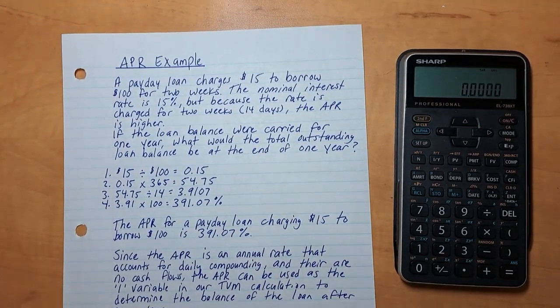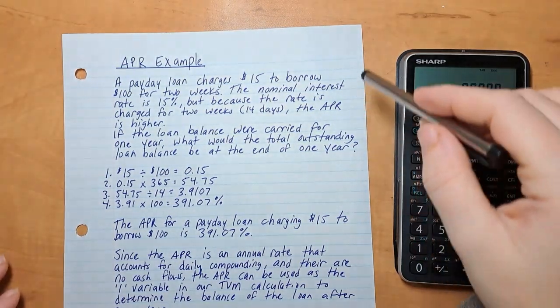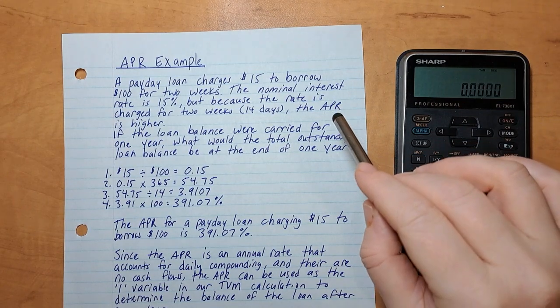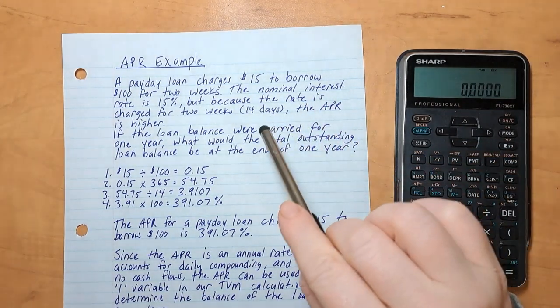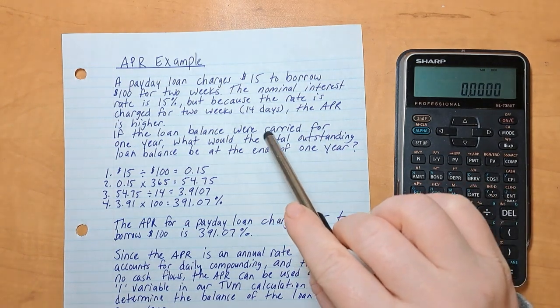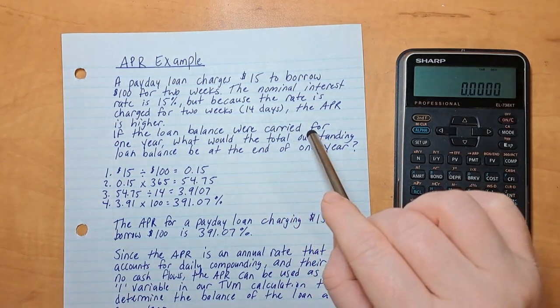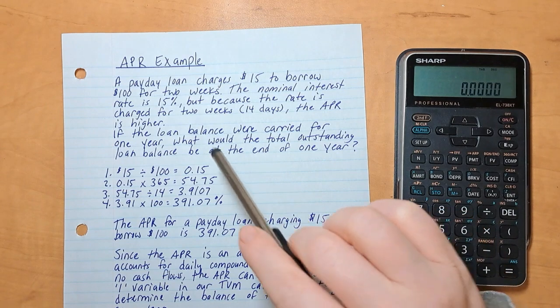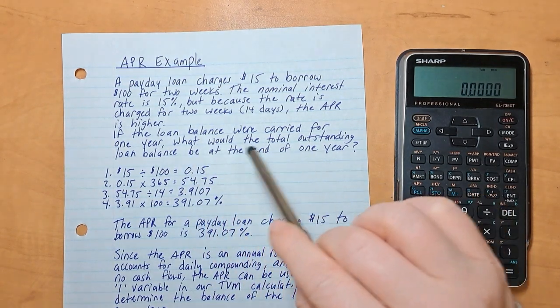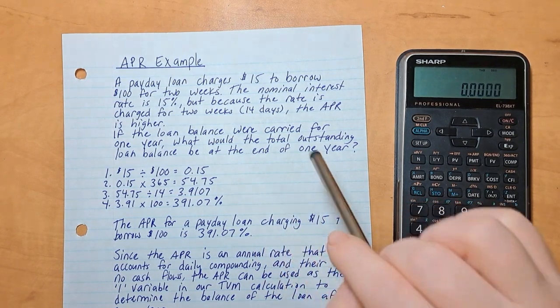Okay, here. So a payday loan charges $15 to borrow $100 for 2 weeks. The nominal interest rate is 15%, but because the rate is charged for 2 weeks or 14 days, the APR is higher. If the loan balance were carried for 1 year, what would the total outstanding loan balance be at the end of the year?